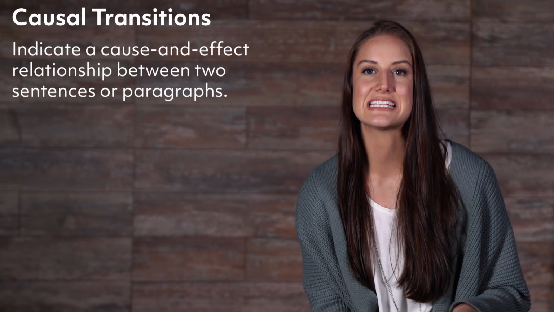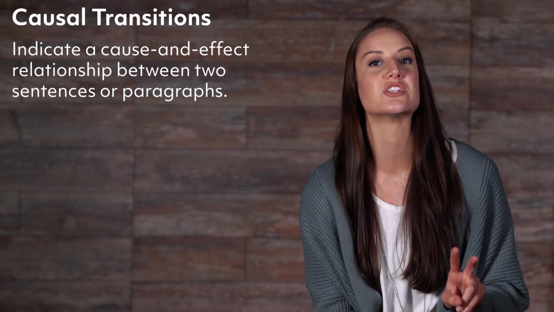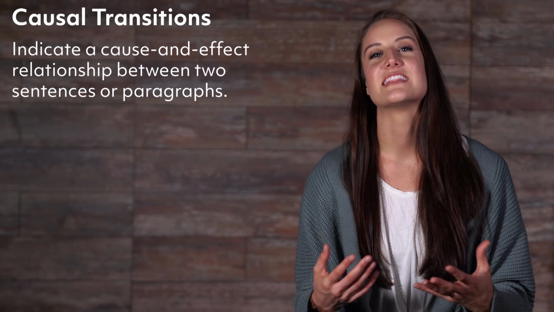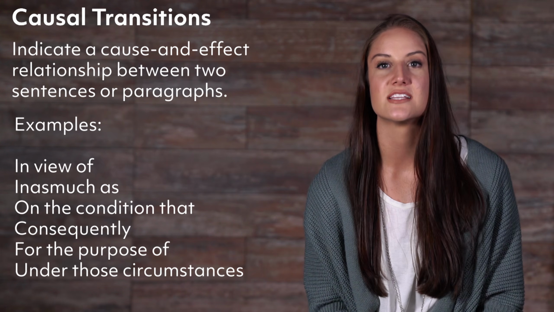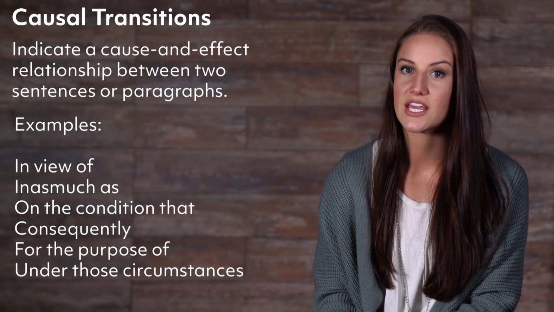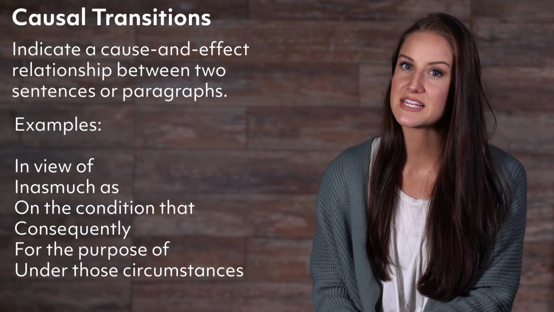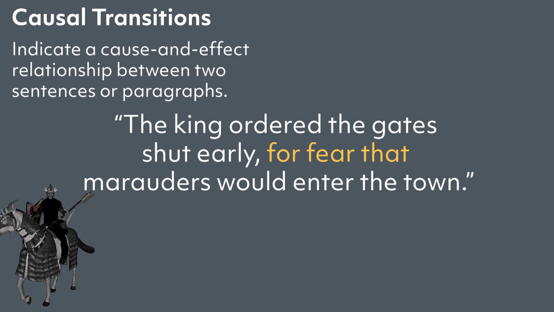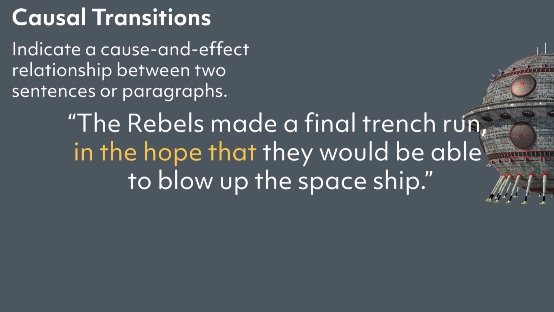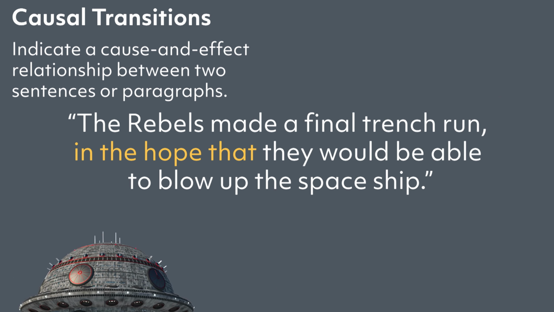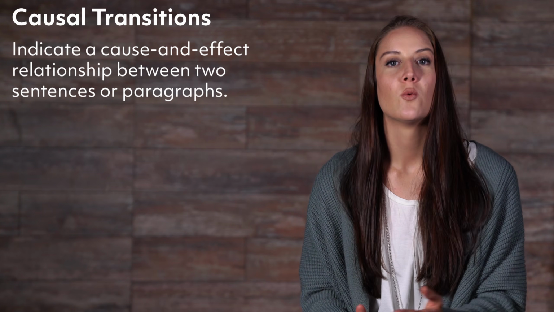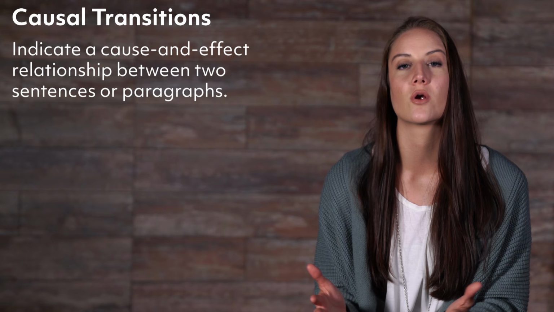Causal transitions indicate a cause and effect relationship between two sentences or paragraphs. These two segments will build on each other. These include "in view of," "inasmuch as," "on the condition that," "consequentially," "for the purpose of," "under those circumstances," and more. The king ordered the gates shut early for fear that the marauders would enter the town. Or, the rebels made a final trench run in the hope that they would be able to blow up the spaceship. Why did the king close the gates early? He was afraid of the marauders. Why did the rebels make another trench run? Because the first hit only scratched the surface and they weren't done yet.